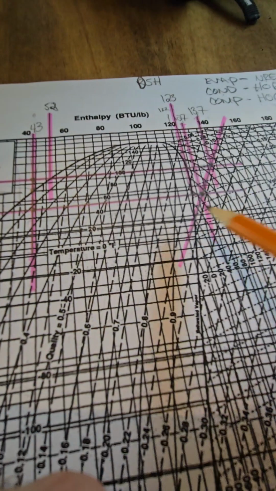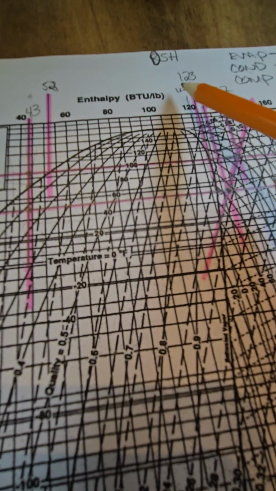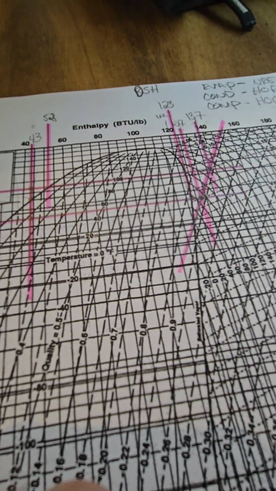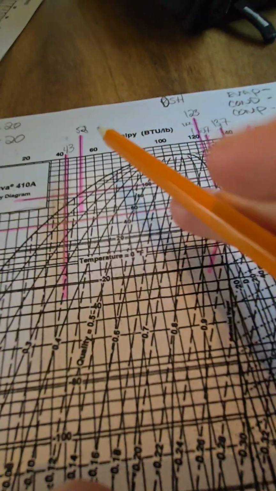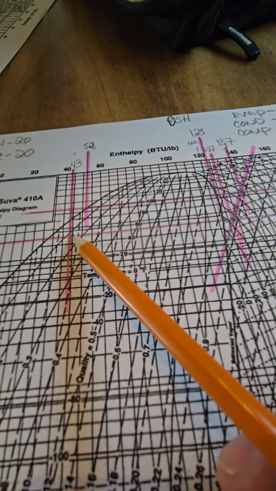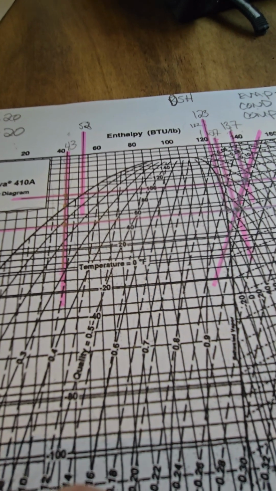So you would go 122 minus 43 is whatever the math is. That's the amount of BTUs that were used per pound during the latent exchange.